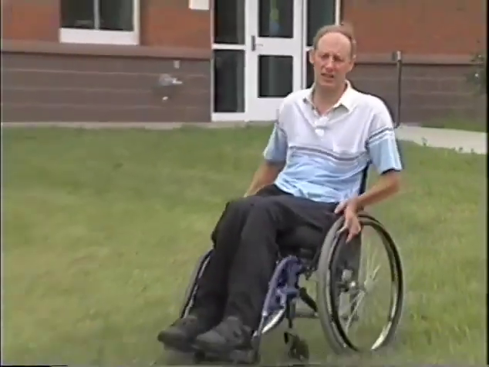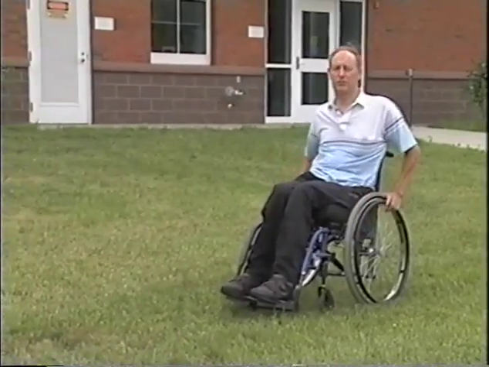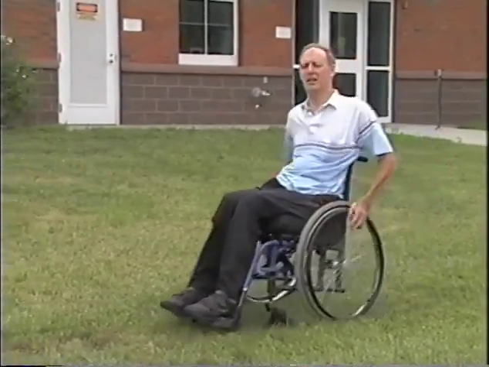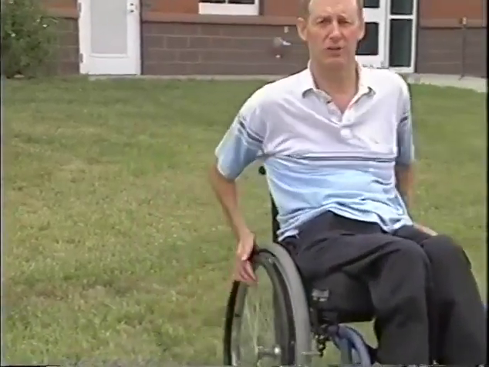When it comes time to wheeling on grass or soft surfaces such as sandy soils or carpeting, anything that is going to slow you down, one of the big tricks is to keep your weight on the back of the chair. You want the front wheels to be light and not falling in every little nook and cranny as they go along. So the main thing is just keep your weight back and you'll be fine for wheeling around on soft surfaces.